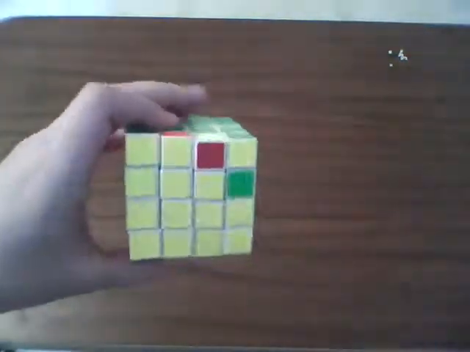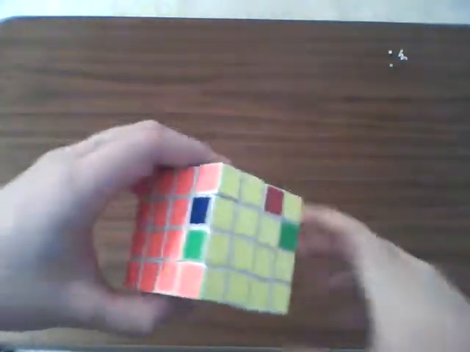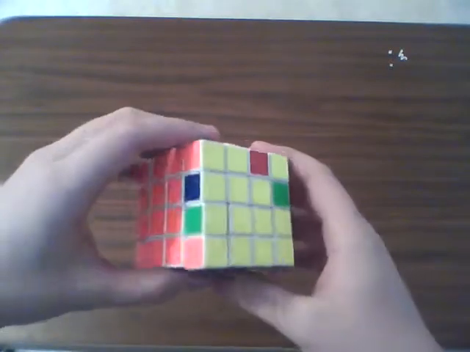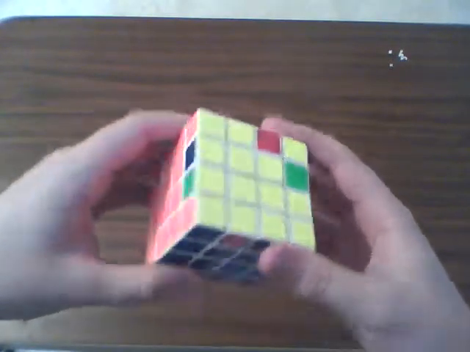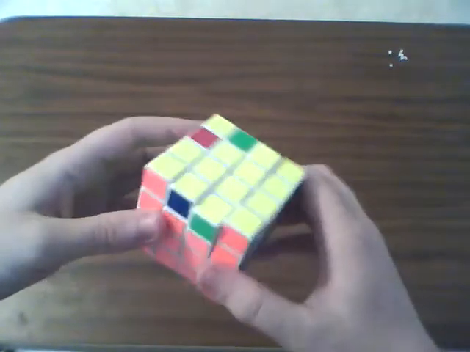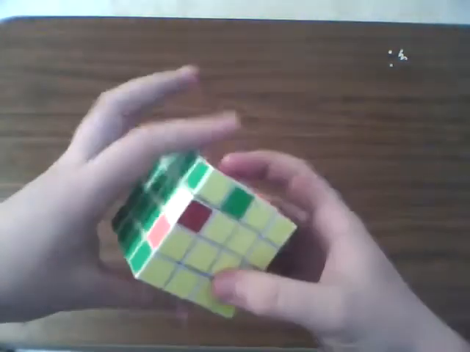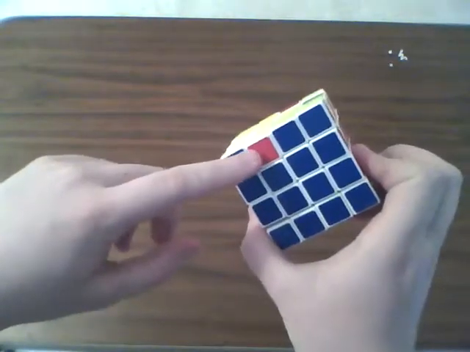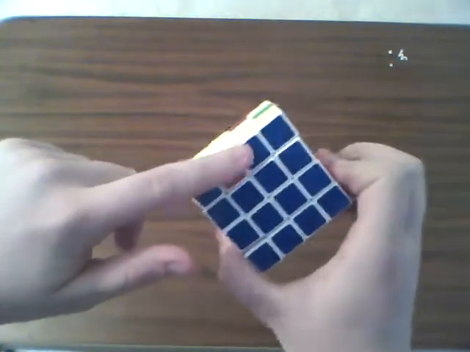And now we have the edges. For the edges, what we're going to do is 3 cycles with commutators until it's all solved. The first thing I would see is that this blue is matched up. So I'm going to take this blue, move it in here so that this is all solved.